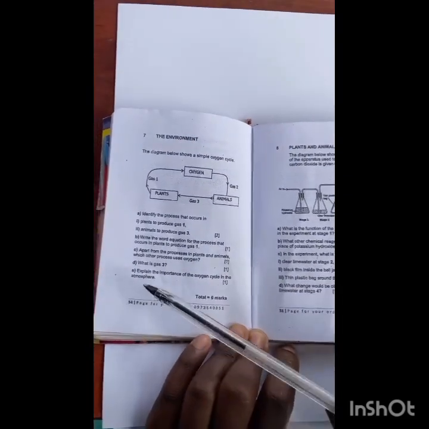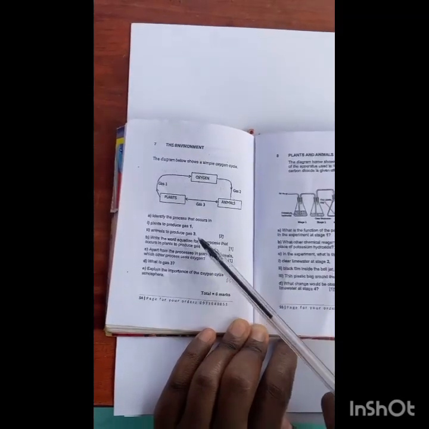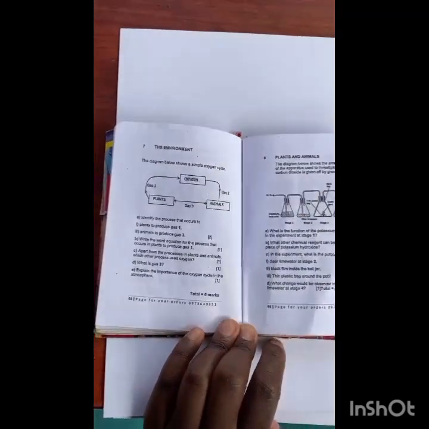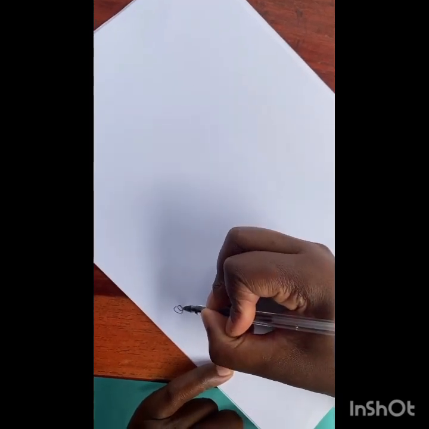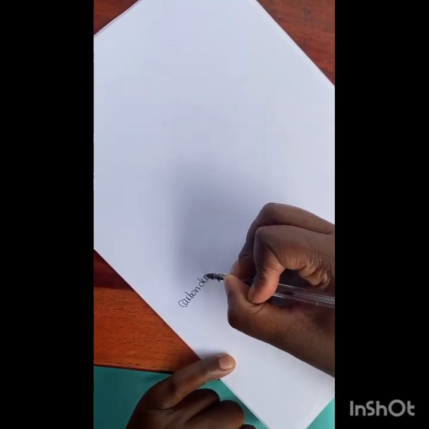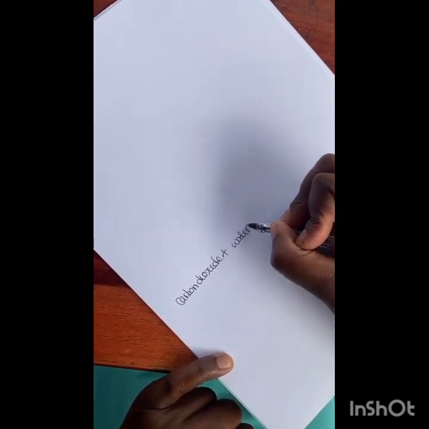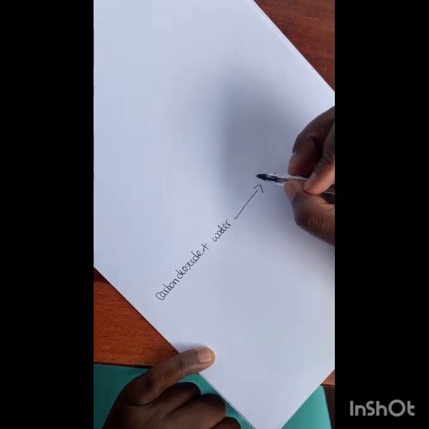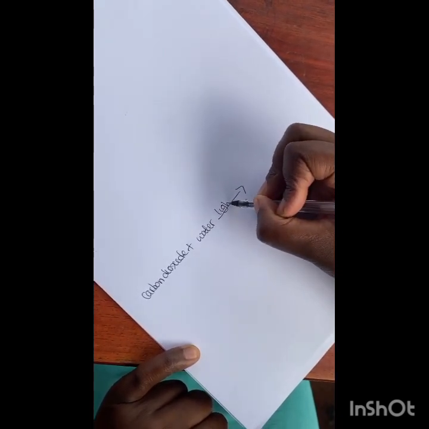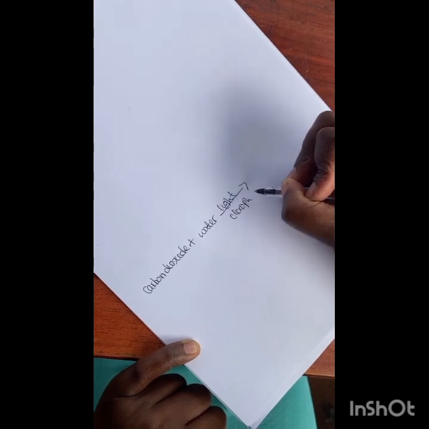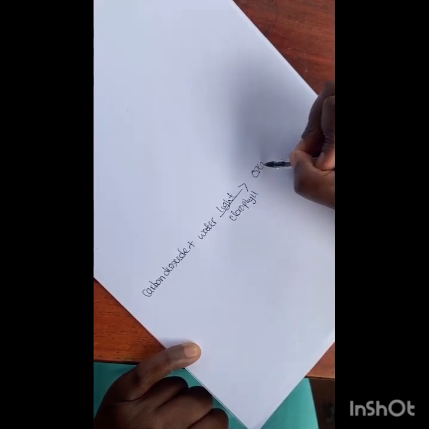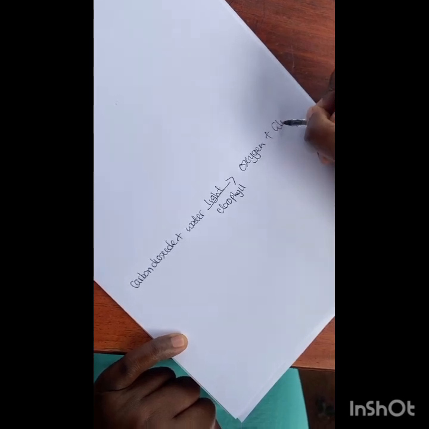Write the word equation for the process that occurs in plants to produce gas 1. What is the word equation for photosynthesis? Let's just write it down. We have carbon dioxide plus water will give you, so here what do you use? Light and chlorophyll. This will give you oxygen and glucose. So that is the word equation for photosynthesis.